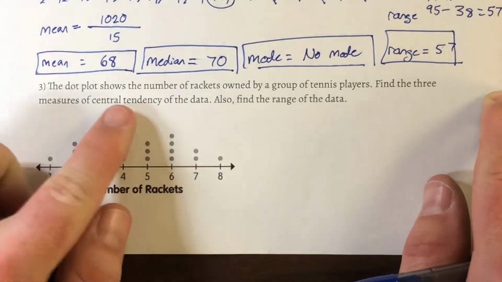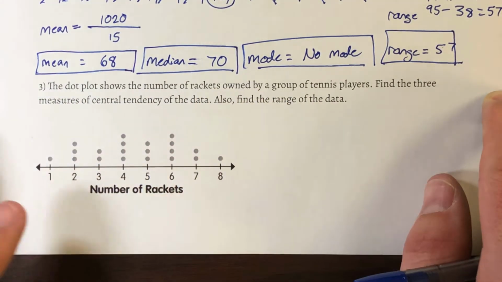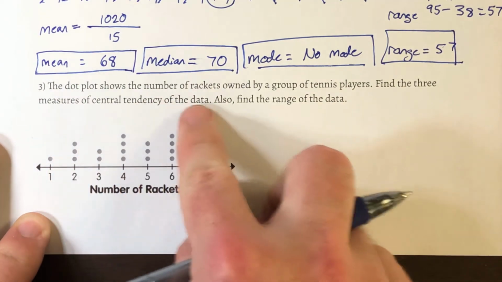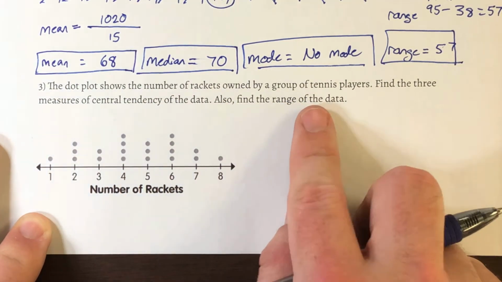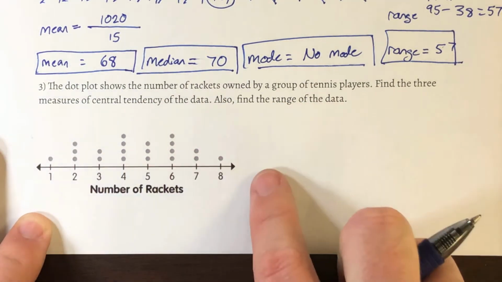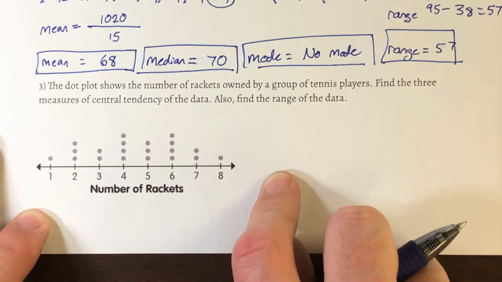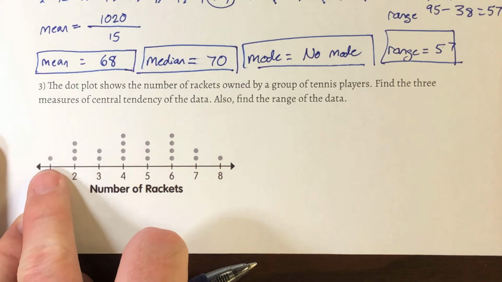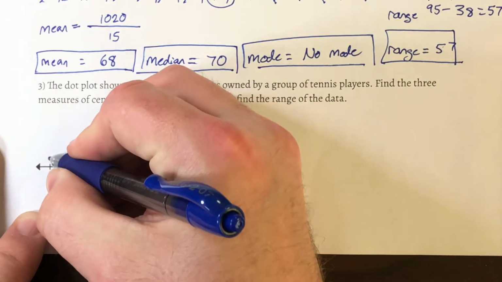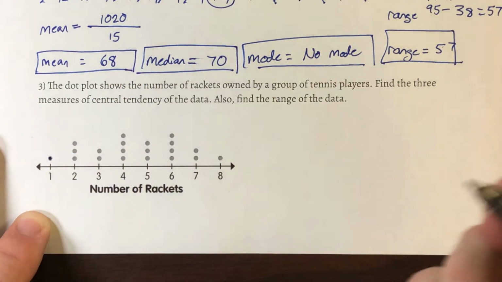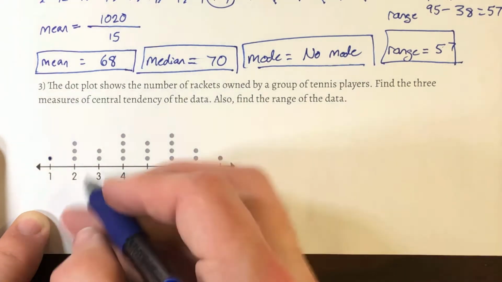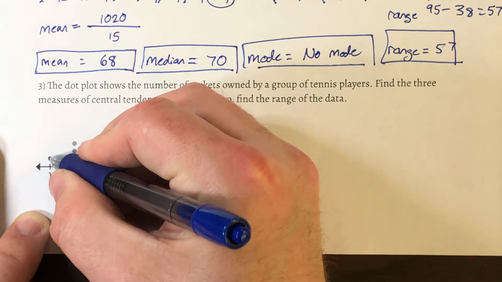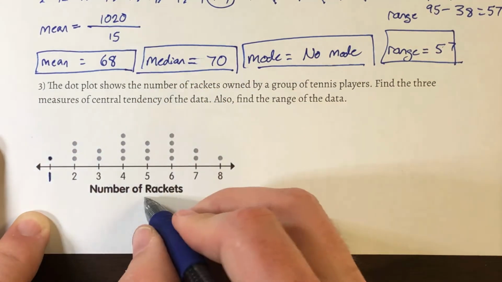The dot plot shows the number of rackets owned by a group of tennis players. Find the three measures of central tendency of the data. Also, find the range. So you'll notice I don't have numbers. I have a bunch of dots. We need to convert them. So you'll remember from a previous lesson, these dots represent usually people or things, and the numbers below them match what the title is. So this would be one person has one racket.